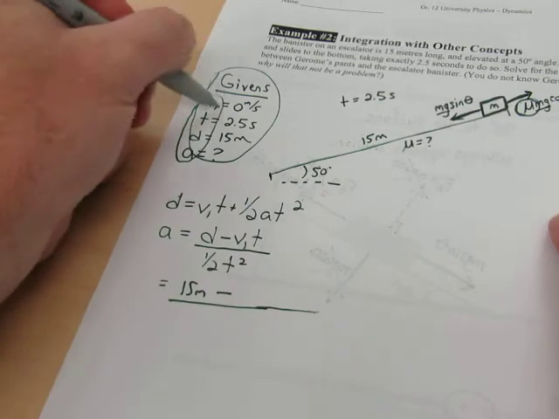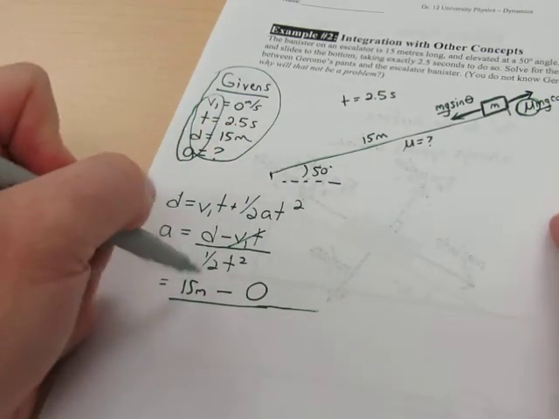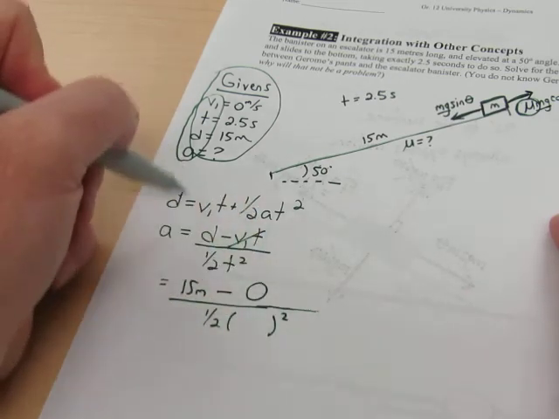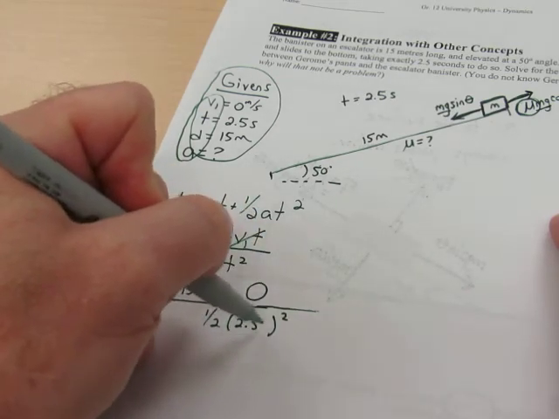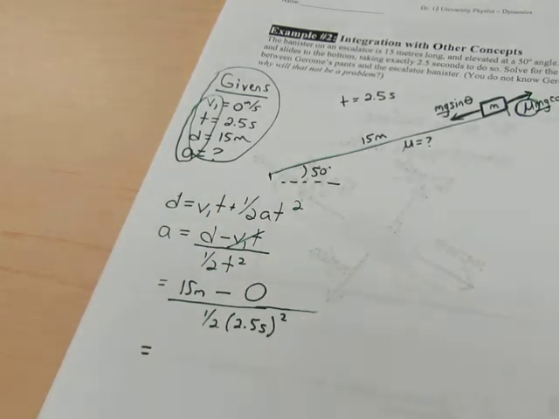Distance is 15 meters. Subtract V1t, but V1 is 0, so actually that's just a subtraction of 0. Divide by 1/2 t squared. He slides down the ramp, it takes him 2.5 seconds. Alright, so quickly on a calculator.